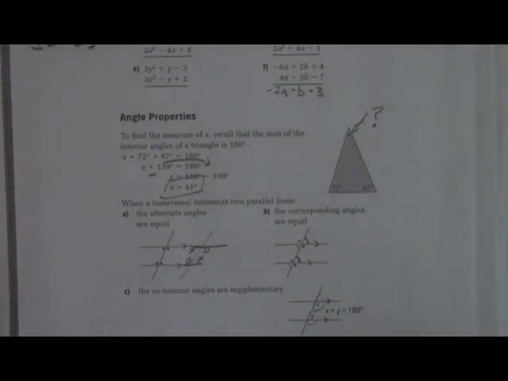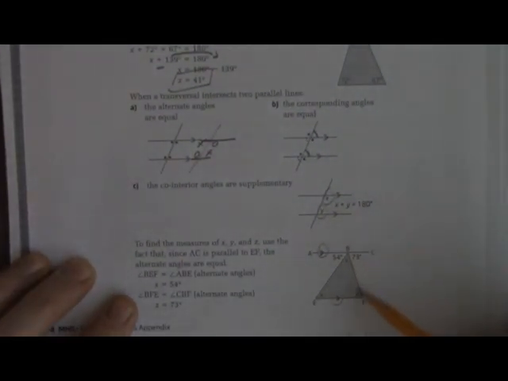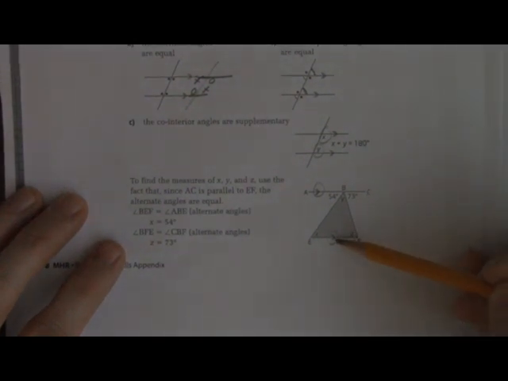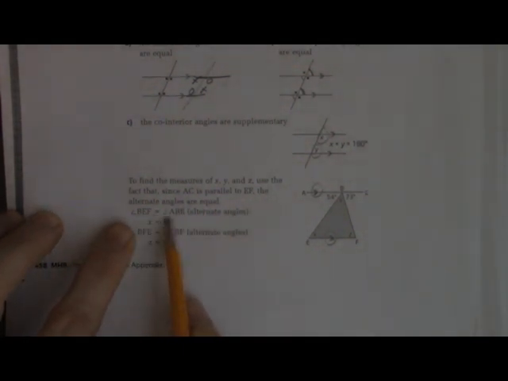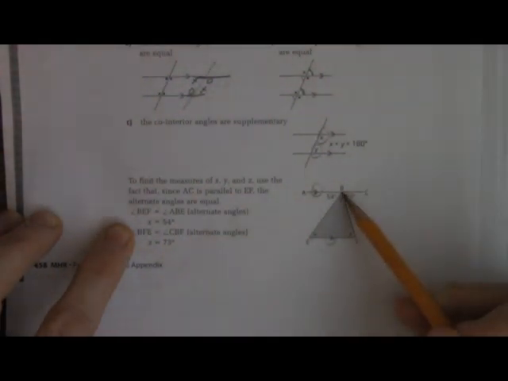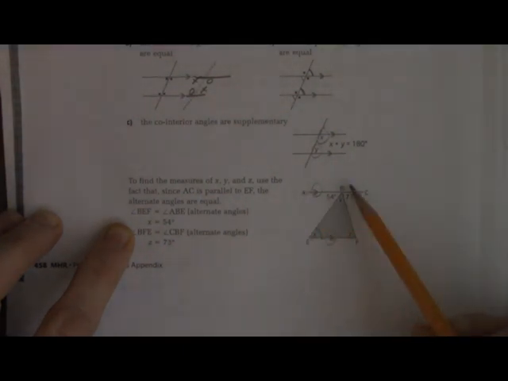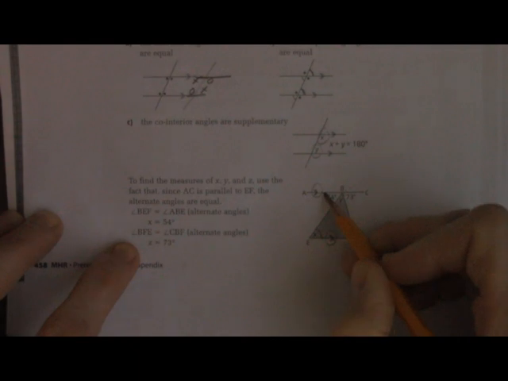Okay? Here it says to find the measure of x, y, and z, use the fact that since AC, this line here, is parallel to EF, this line here, and we know that by these arrows. Okay, that's how we know they're parallel, these two arrows. Sorry, I was off the screen there. This arrow and this arrow. We know they're parallel. It says the alternate angles are equal. So BEF is equal to ABE. BEF, which is this angle here, x, is equal to ABE, this angle here. So knowing that then, what would the value of x be?